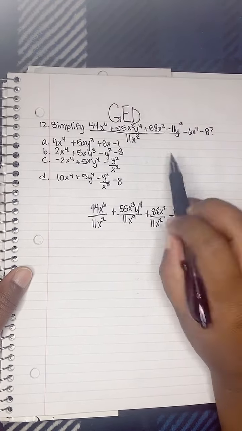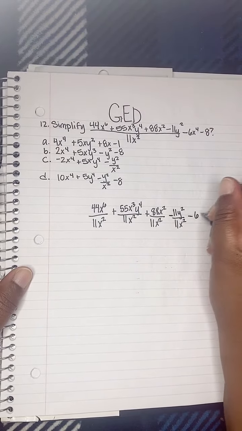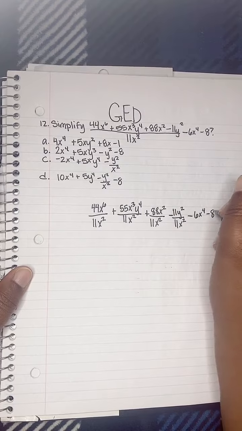And then we're going to see how the division bar doesn't go further. So this just goes minus 6x to the 4th minus 8.